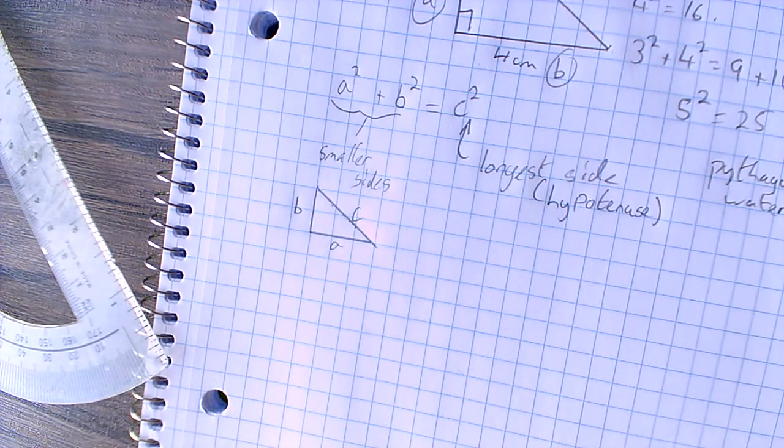If you want a little bit of homework, go research Pythagoras. Interesting man. There's a bit of a cult around him. There's almost like a semi-religious thing about numbers.